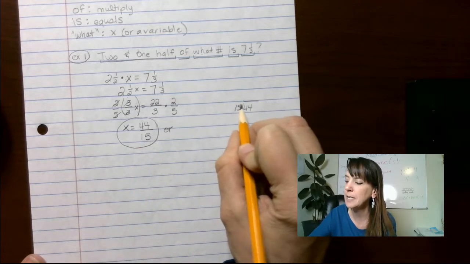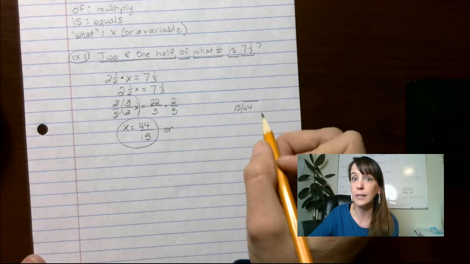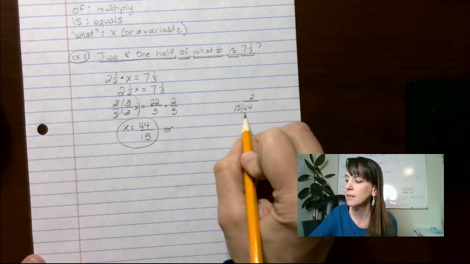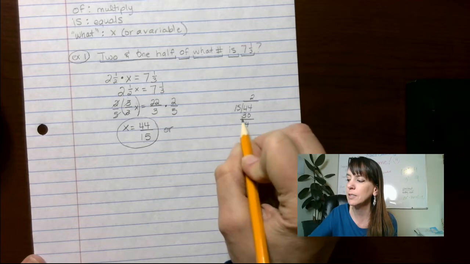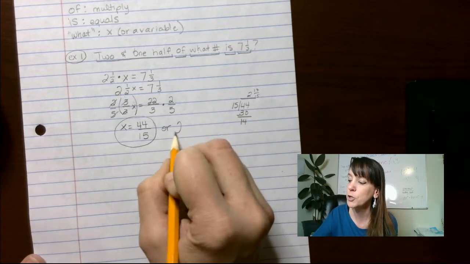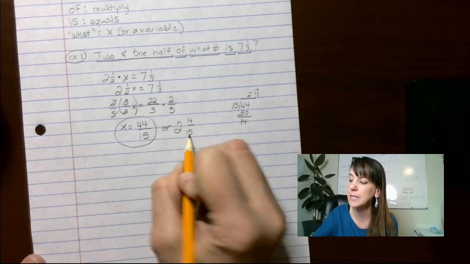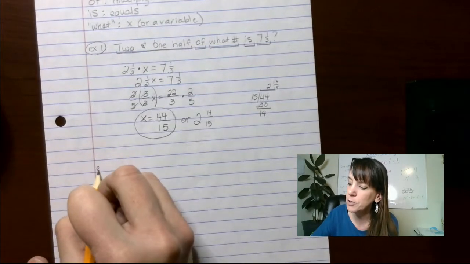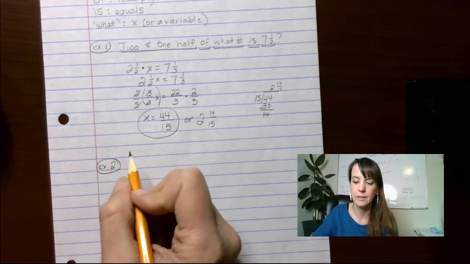15 goes into 44. 15 times 2 is 30, right? So 2 times, and then we get 30, which leaves me with a remainder because we subtract. We get 14 over 15. So, or 2 and 14 over 15. Example number 2.